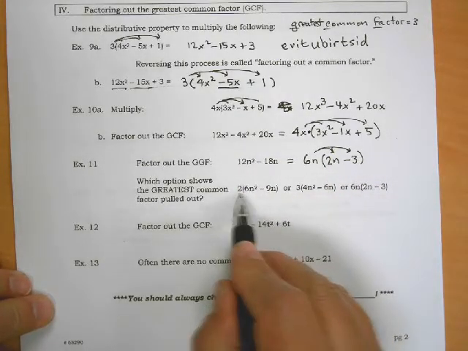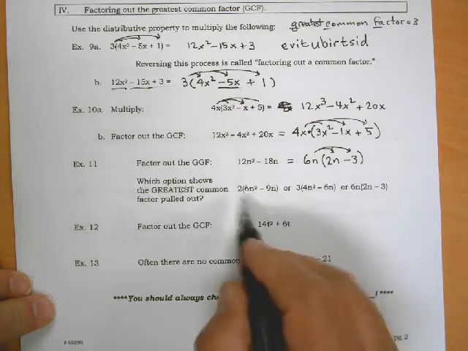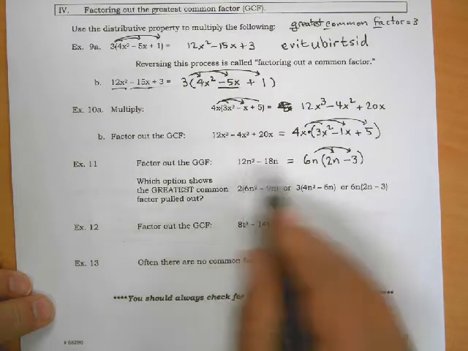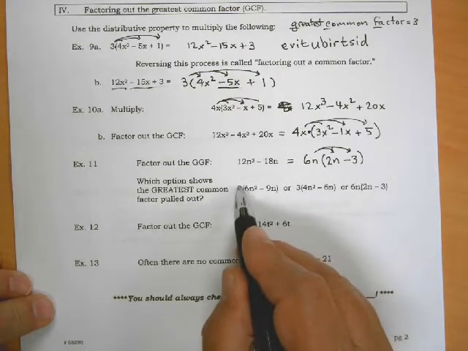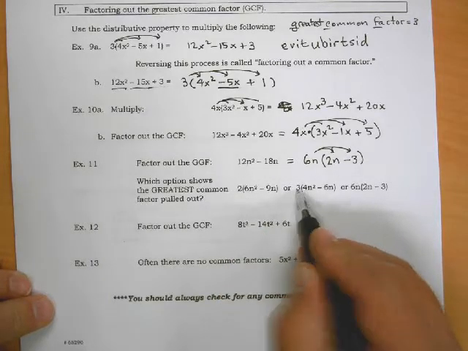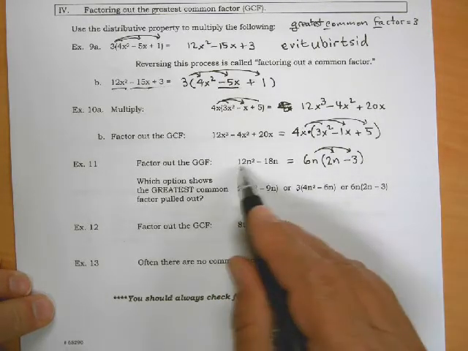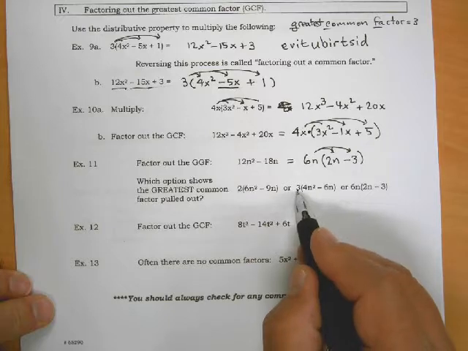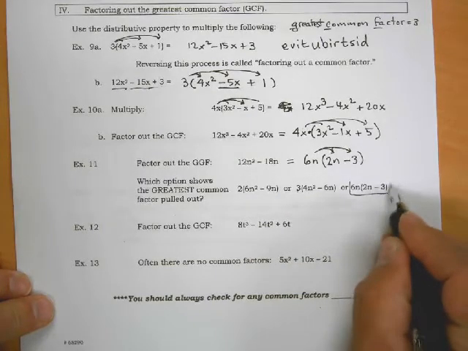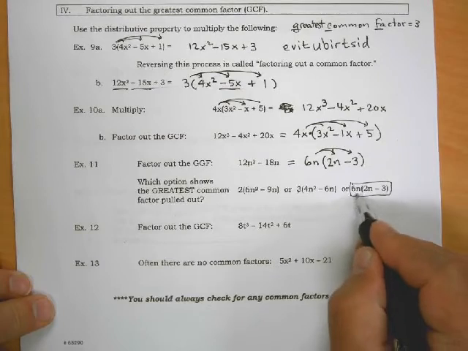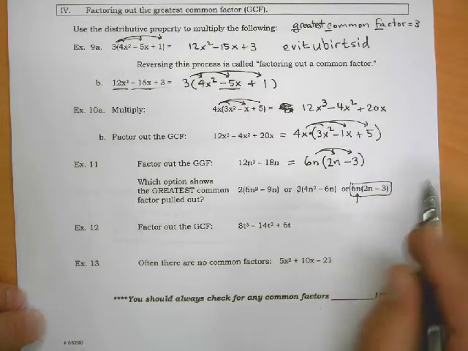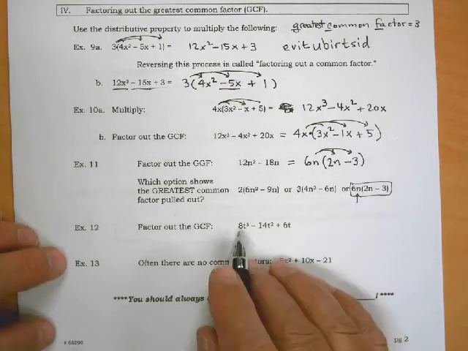Now, I've got several ways of factoring this out here. This 2 goes into those, but that's not the greatest common factor. 3 is bigger. And 3 goes into these numbers, but it's not the biggest either. So the one we want is the one with the biggest possible number out there. Okay, greatest common factor. So here's another example.